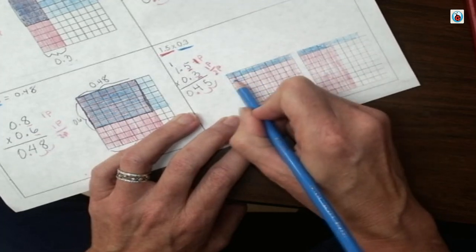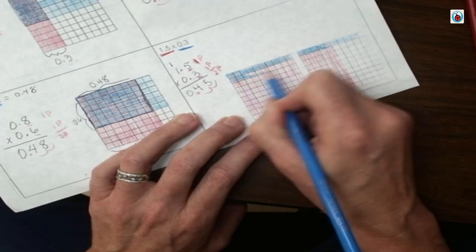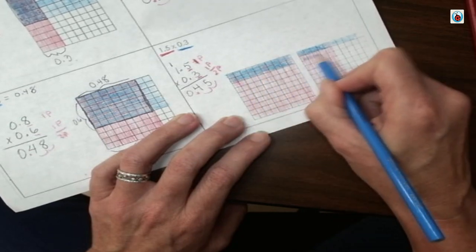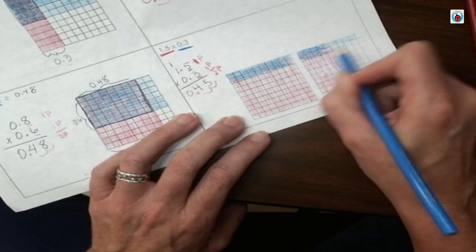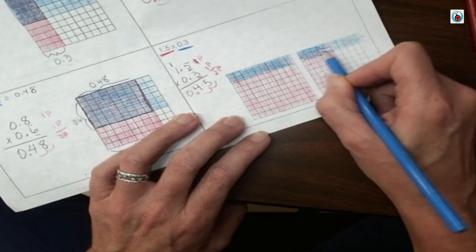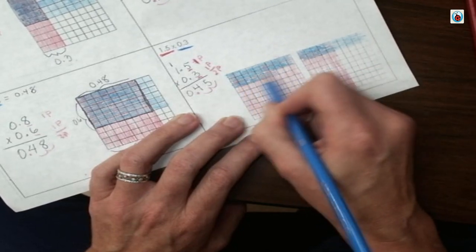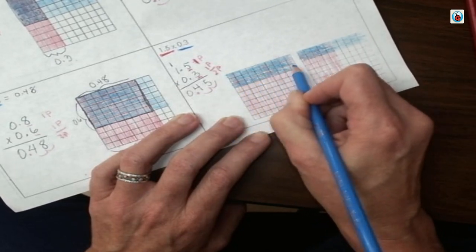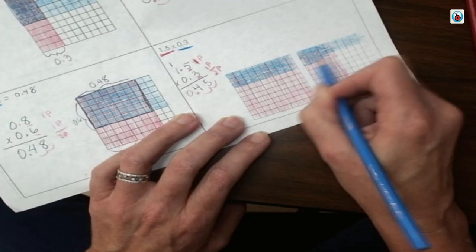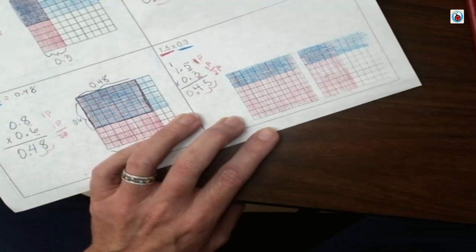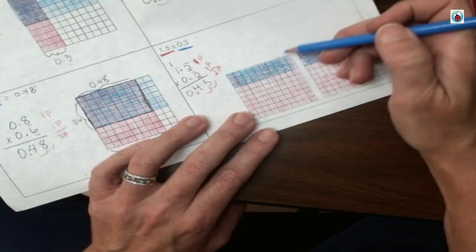And then I'm going to shade here. And then lighter. I've got one more set to go. So I'm going to shade that heavier. And one more.